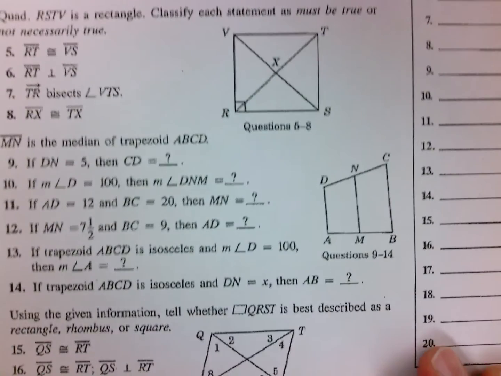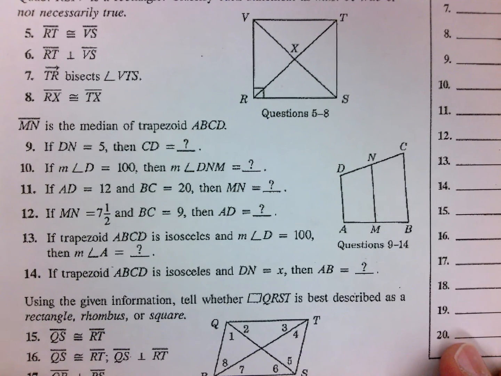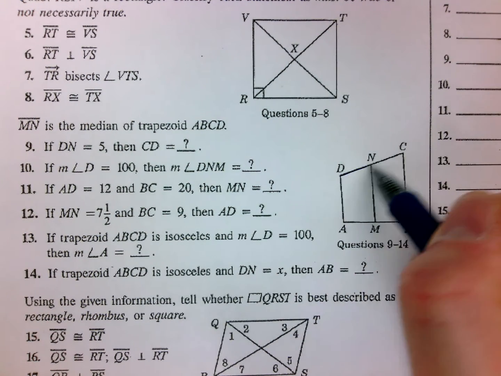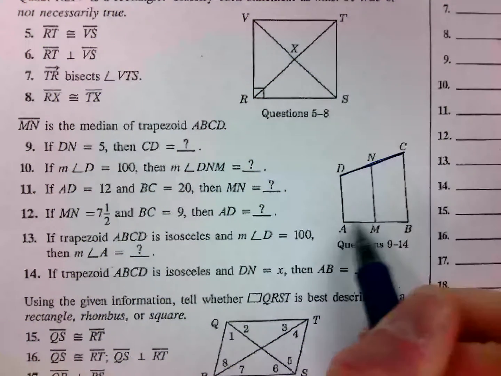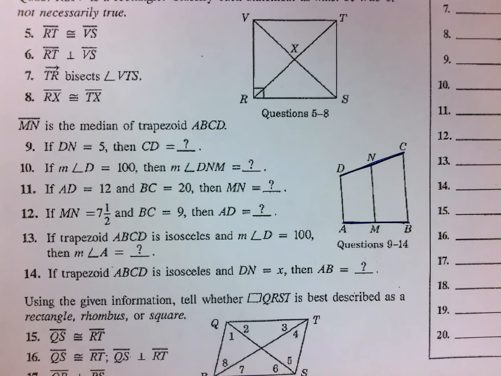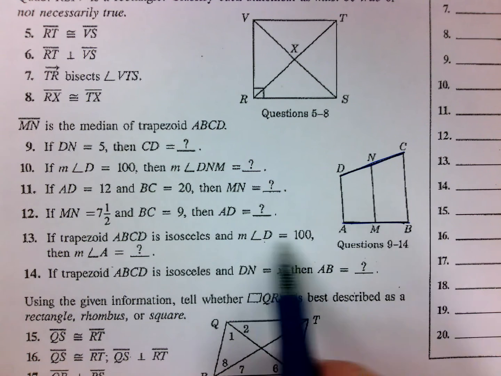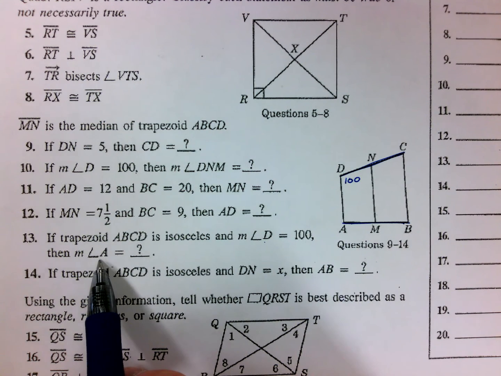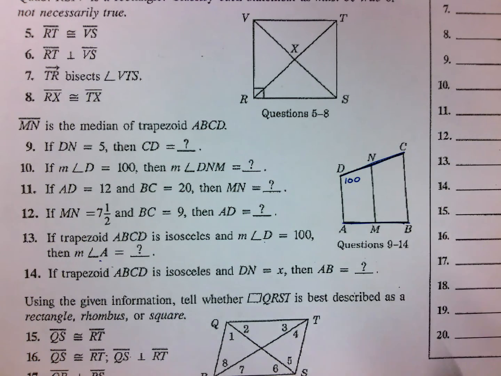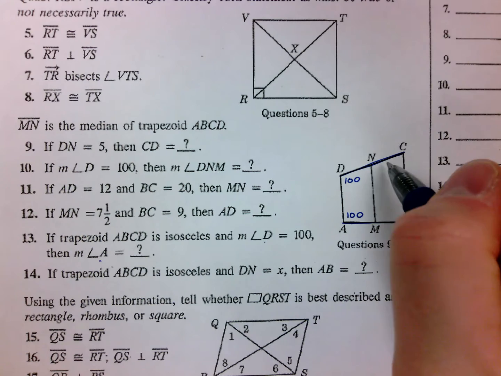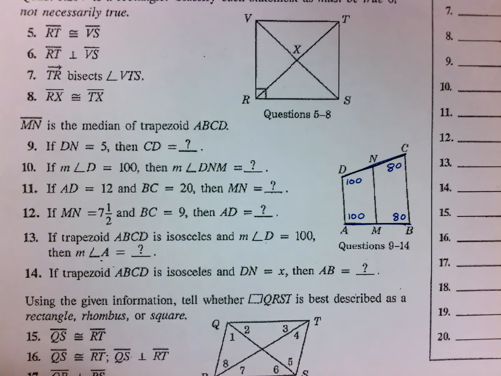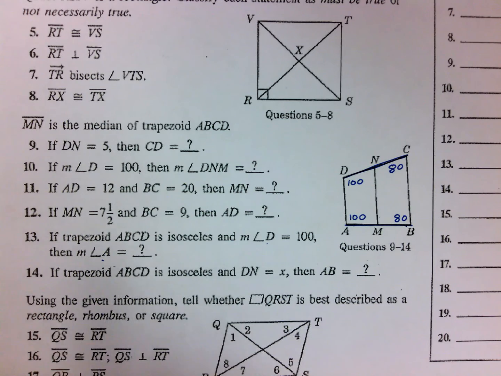Number 13, if trapezoid ABCD is isosceles, which means this leg is congruent to this leg, and the measure of angle D is 100, what's the measure of angle A? Well, that would be 100 also. Some of you put 80, but these angles up here are 80. So the answer to number 13 is 100.